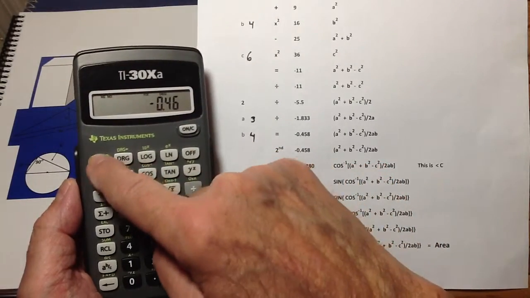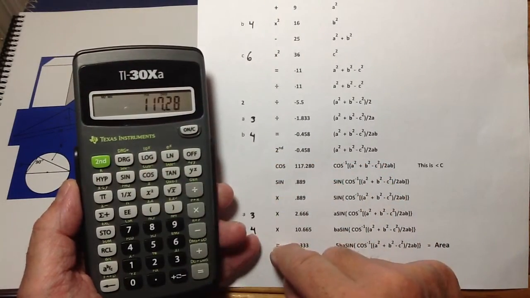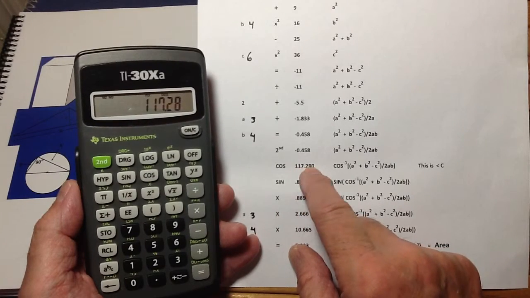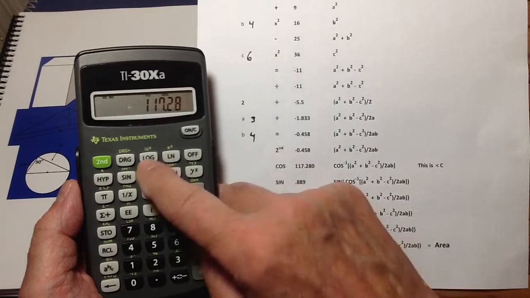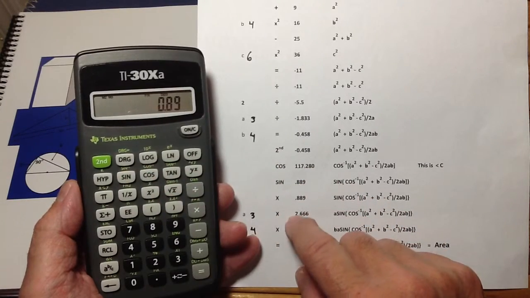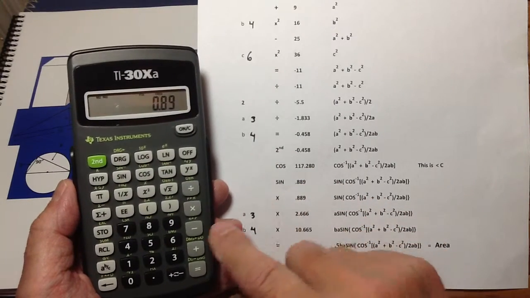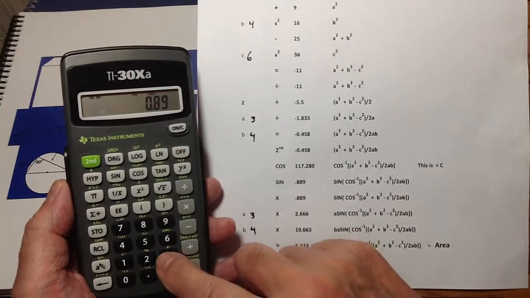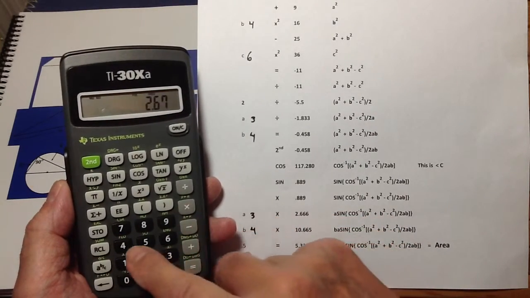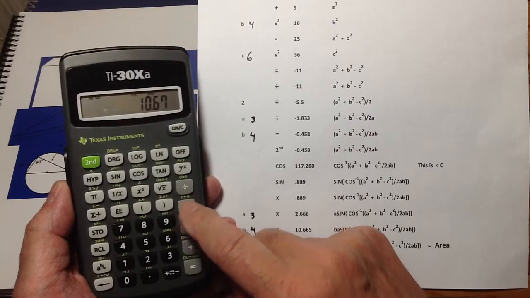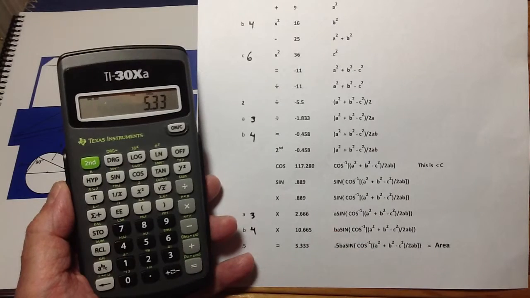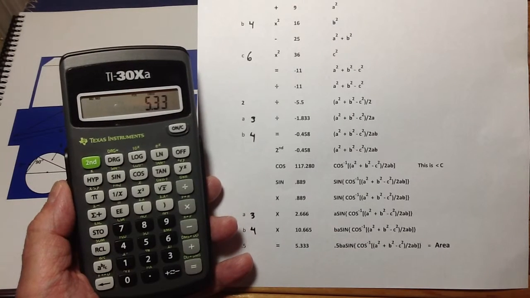We're going to hit the second key, hit the cos key, and now that's the number of degrees that's in between those two sides, the 3 and the 4 side, by the way. Then we're going to hit the sine key, and there's a number, and then we're going to hit times. It'll still show the sine, and then we're going to hit 3, times, hit 4, that's B, times, and then we're going to hit 0.5, and then we hit the equal, and that's the final answer, 5.33 square units.